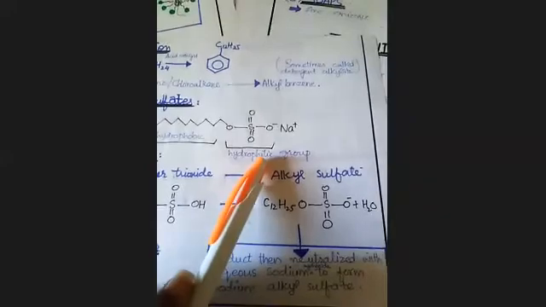And the other one is alkyl sulfate. It is used in toothpaste, and this is the structure or example of the alkyl sulfate. This is the hydrophobic part, and this is the hydrophilic part of this surfactant. The preparation is this: alcohol with sulfur trioxide forms alkyl sulfonate.